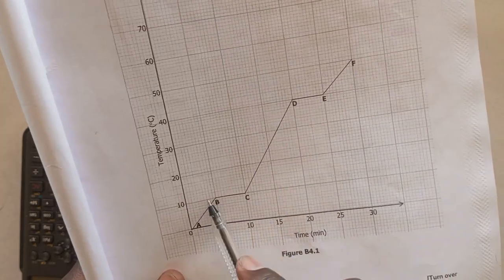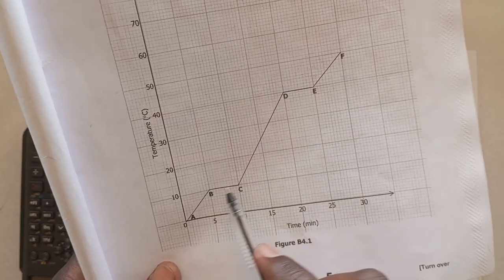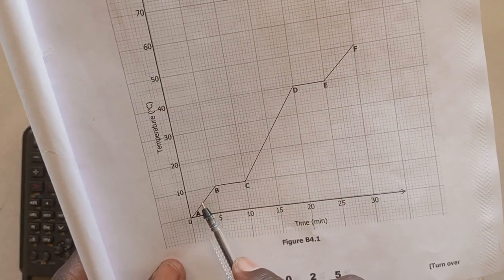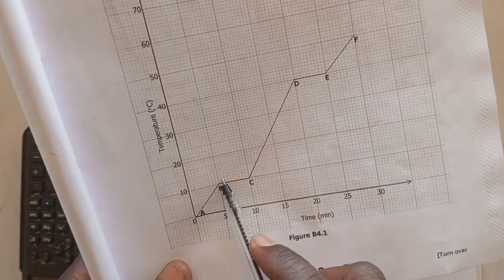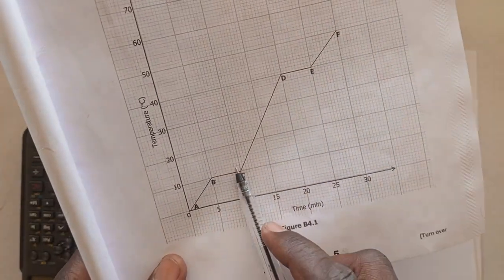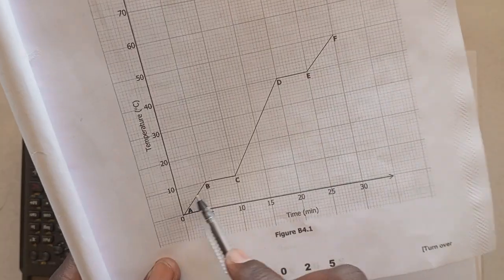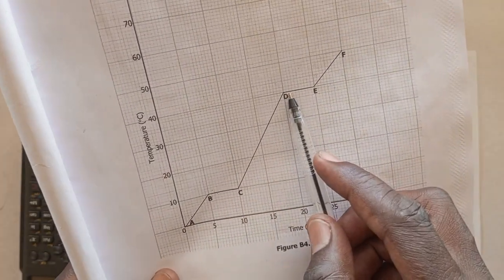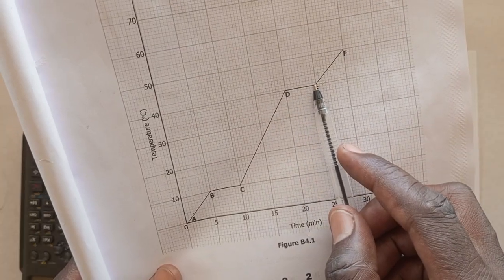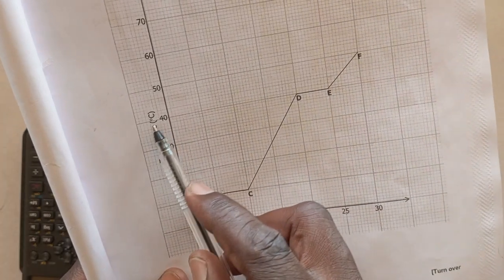In this melting point, this is where we have the states of both solid and liquid. So here we have solid stroke liquid. Again here we have liquid stroke gas, meaning that this is the boiling point.